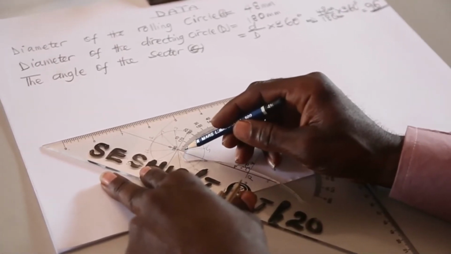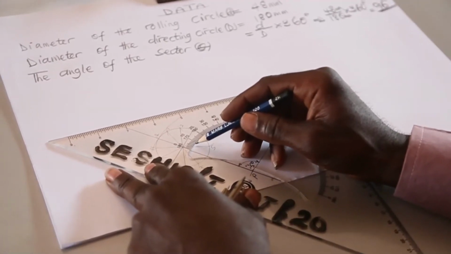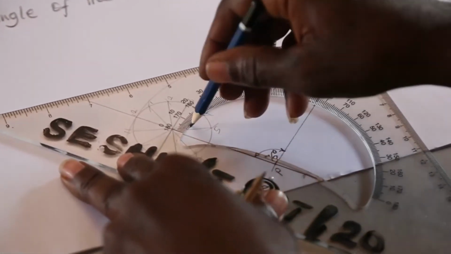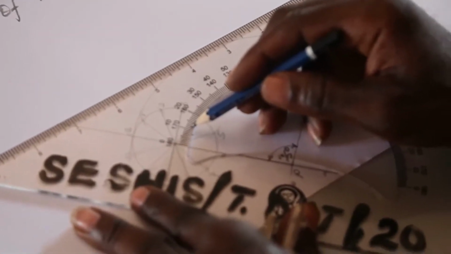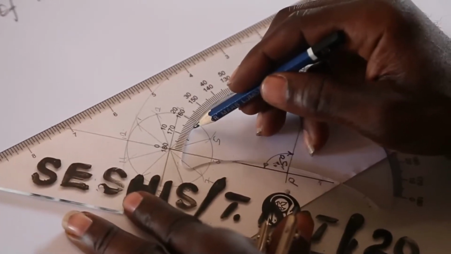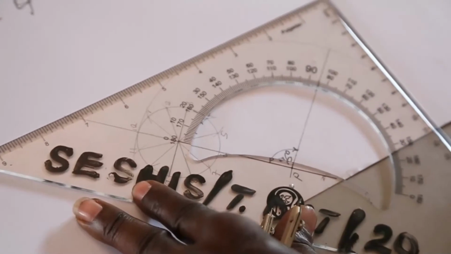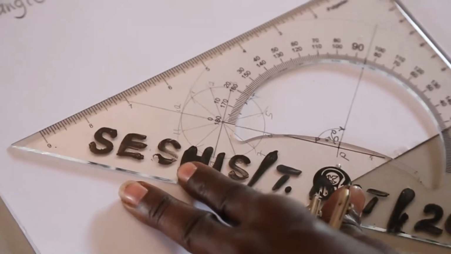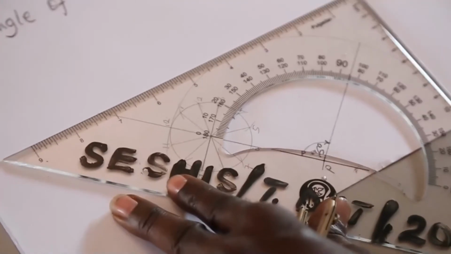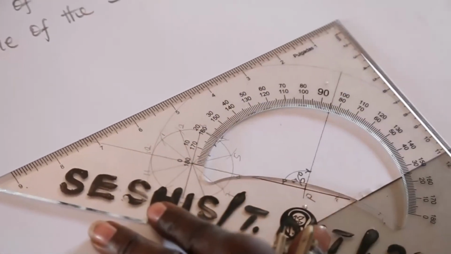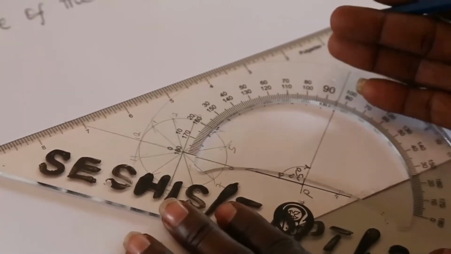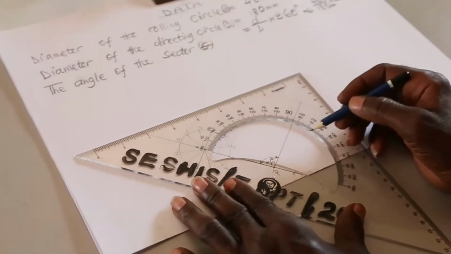So this is 0, 1, 2, up to 5, 6, 7, 8 degrees. You mark it off. 8 plus 8 is 16, so this is 10, 11, 12, 13, 14, 15, 16. You mark it off. You continue to mark 8 degrees intervals until you get 12 divisions. So as you can see, we have used the protractor to divide the sector into 12 equal parts.